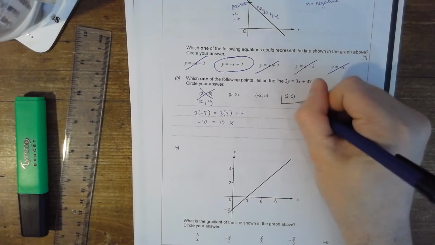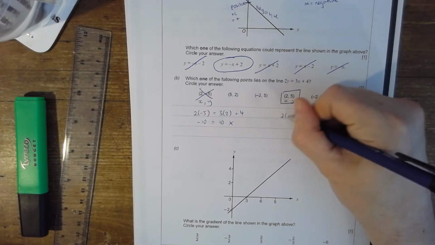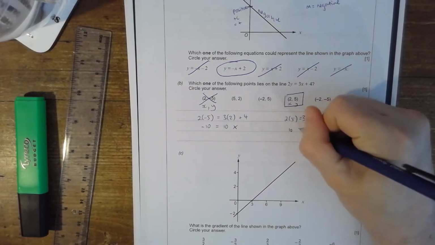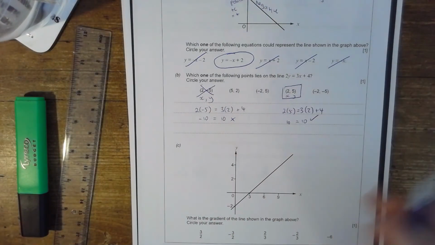Repeat until you get to this one here, and you'll find, because x is 2 and y is 5, you'll get 2 times 5 is equal to 3 times 2 plus 4. That will give you 10 equals 10. That does work, so that is your pair. None of the others work, okay?